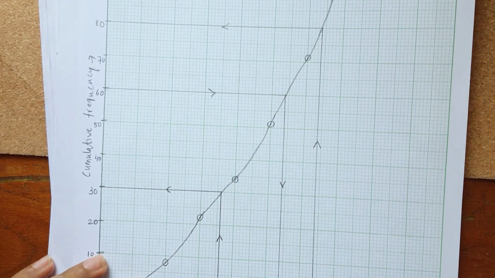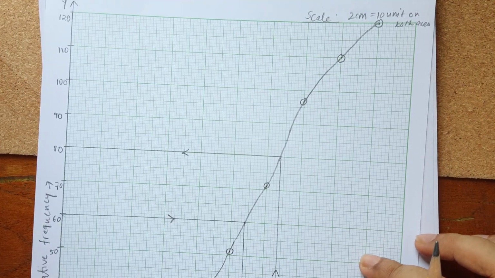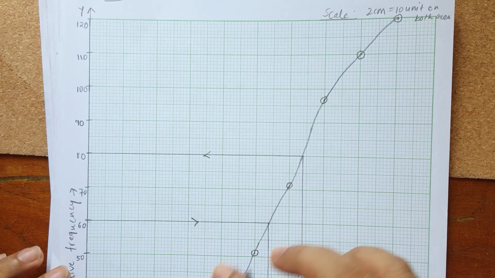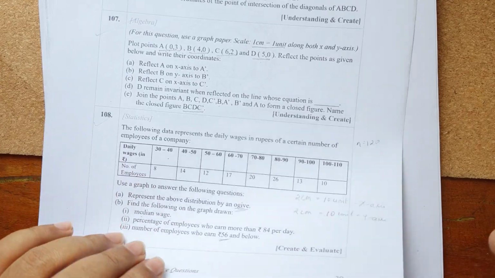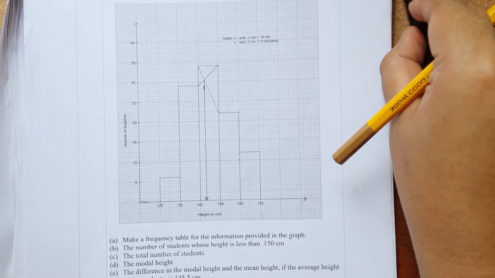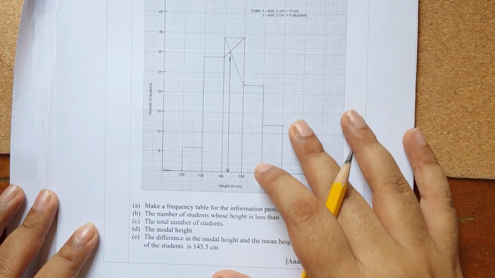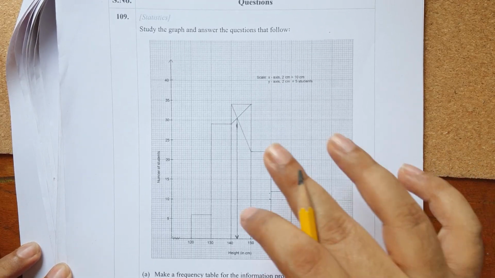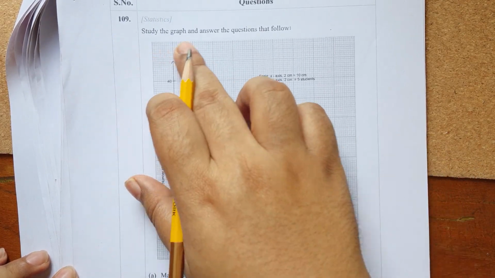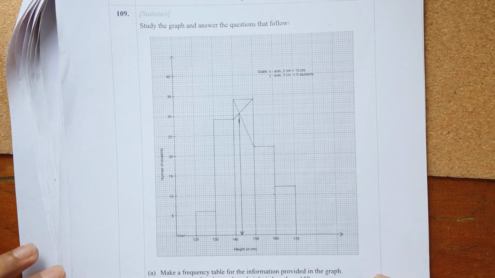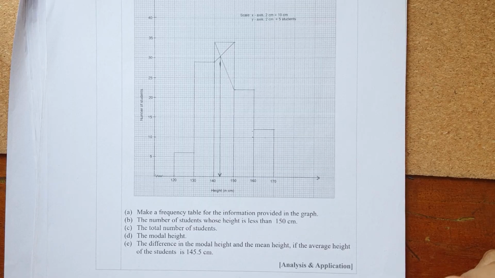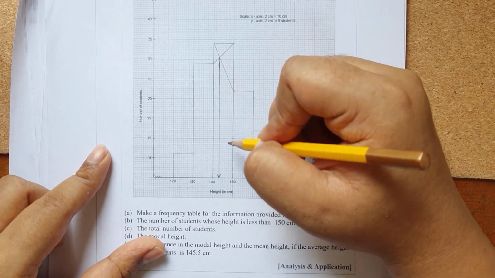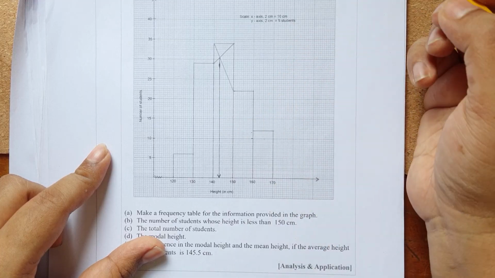Okay. Now, generally previous years, every time the question was to draw the graph and estimate given this data. But now you can also have a question where a graph is given to you, and based on the graph, they're asking you a couple of questions. So here in question 109, you have to study the graph and answer the question that follows. So this is a histogram given, and this shows the estimation of mode from the histogram.